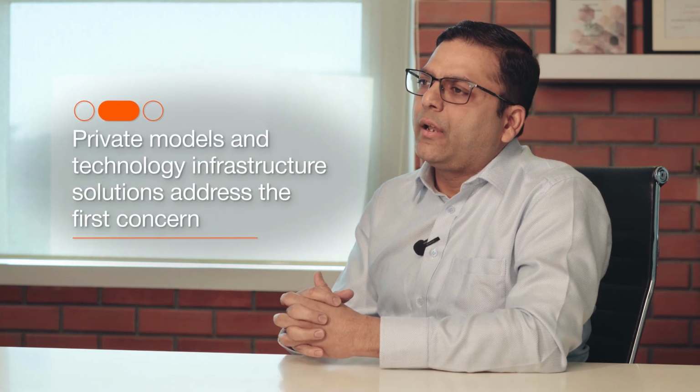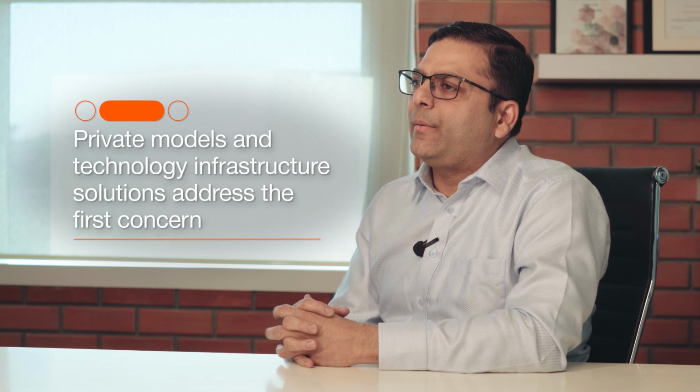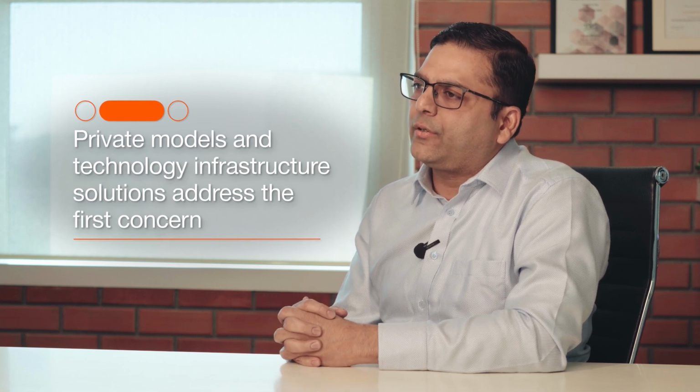On the first point, when there is private or confidential data that clients are using, there are installations that allow the data to be contained within the environment and only allow it for the specific use case that is being designed. We can create private models for that, and there are a lot of technology and infrastructure solutions that can be implemented to ensure this protection is there.